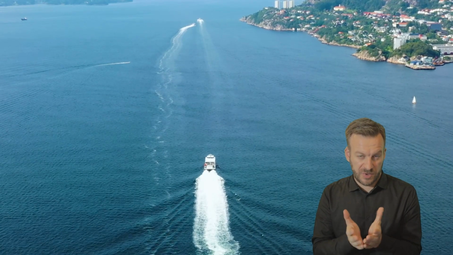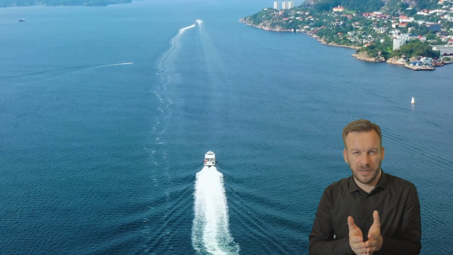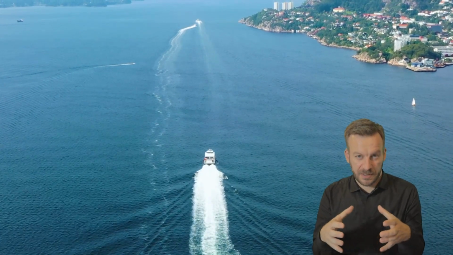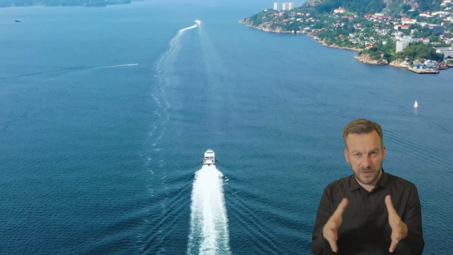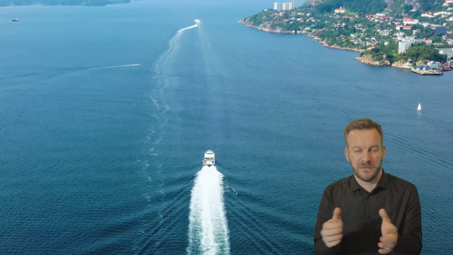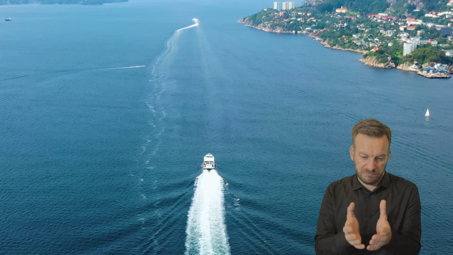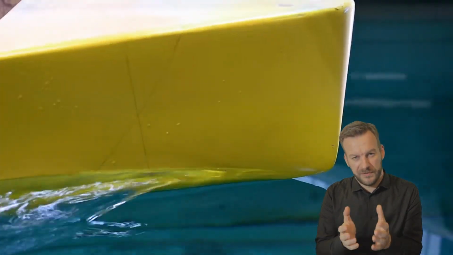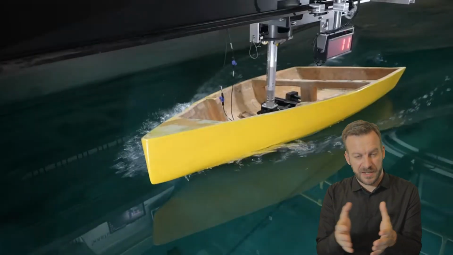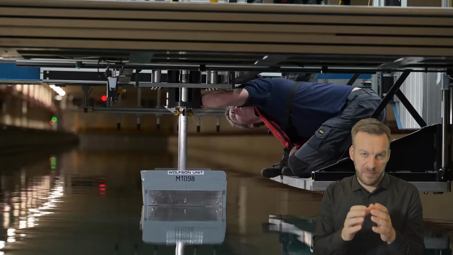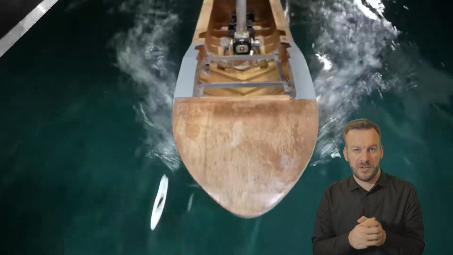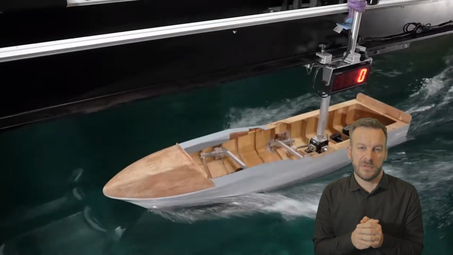To make resistance prediction more practical, people started gathering results from various ship types and investigating. And they realized that wave resistance for a certain hull type or ship type was very, very similar. And they started grouping them in families. Families of those hulls are known as a series for prediction of resistance.